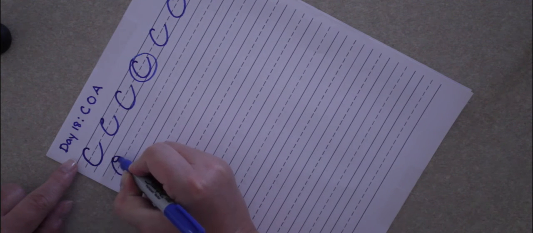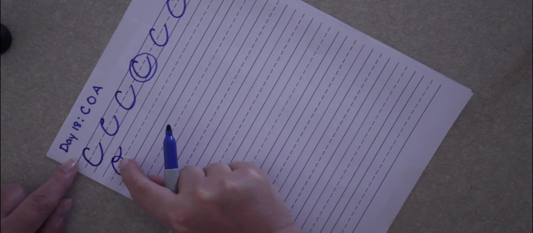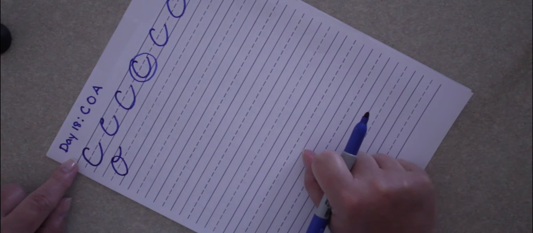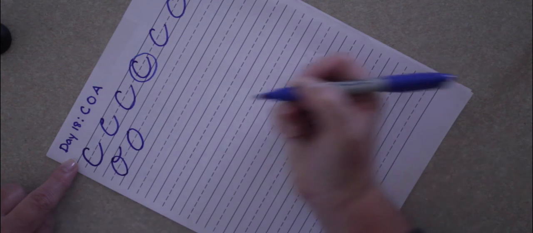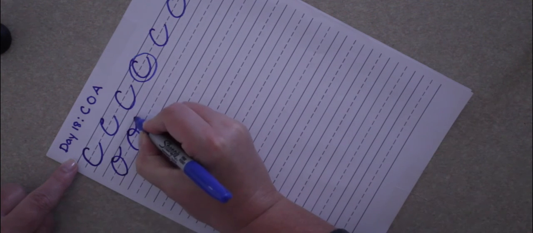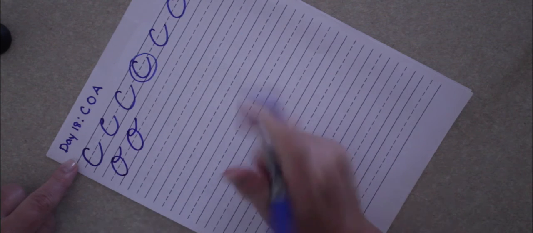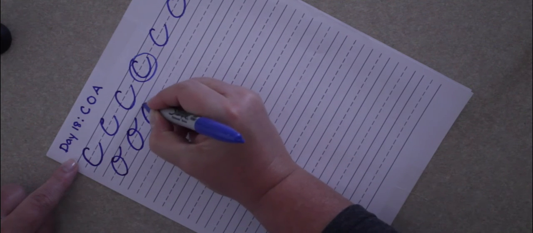And you close, and then you're just going to put on that curl right there, just like you did at the top of the D. So you make an oval, and then that curl, and it comes out. It will not connect to the next letter when you write a word.